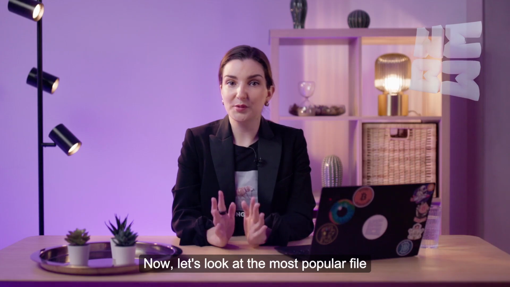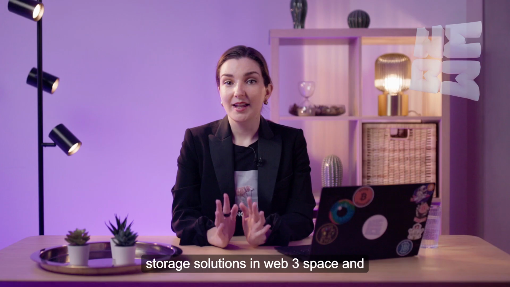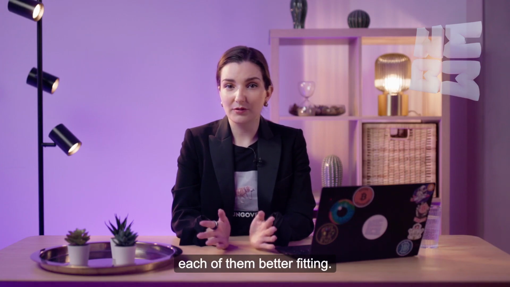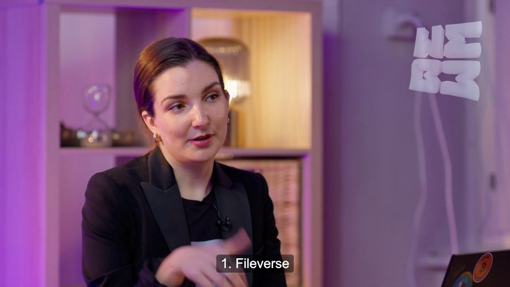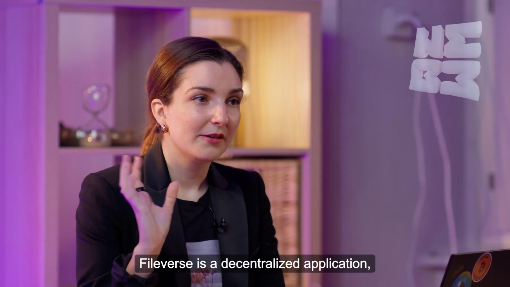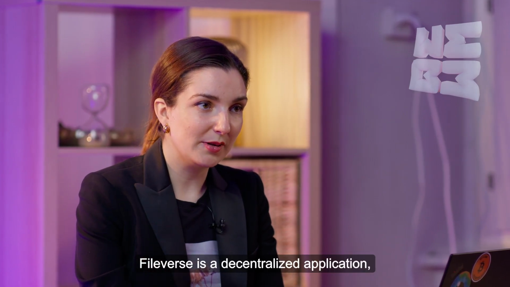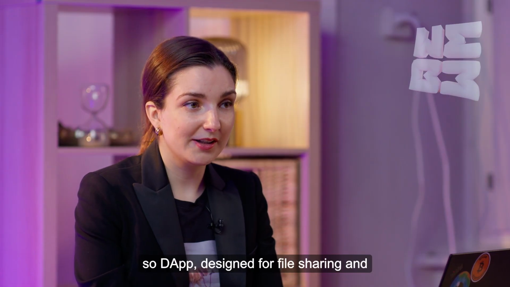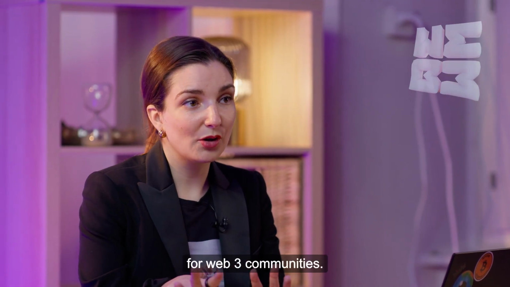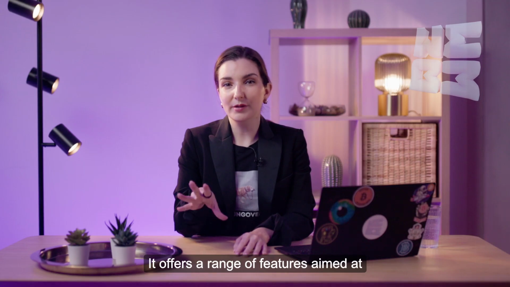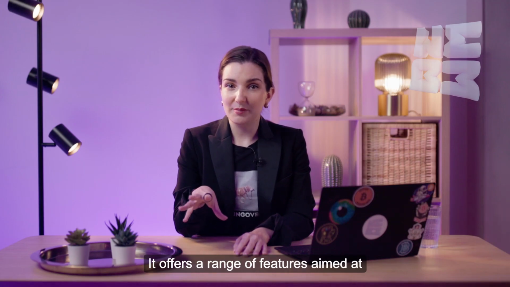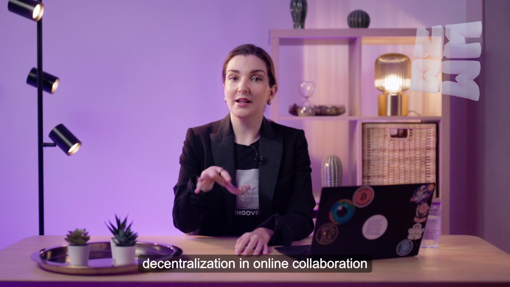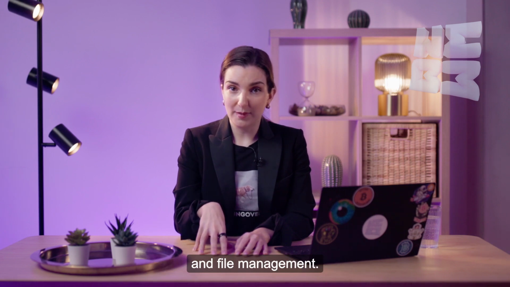Now, let's look at the most popular file storage solutions in Web3 space and see for which use cases each of them is better fitting. So number 1, Fileverse. Fileverse is a decentralized application, so DApp, designed for file sharing and collaboration, tailored for Web3 communities. It offers a range of features aimed at enhancing privacy, security, and decentralization in online collaboration and file management.